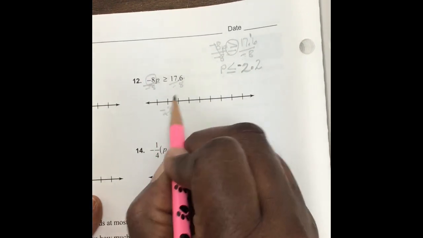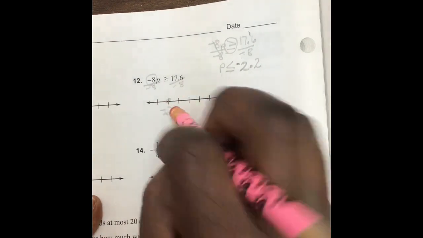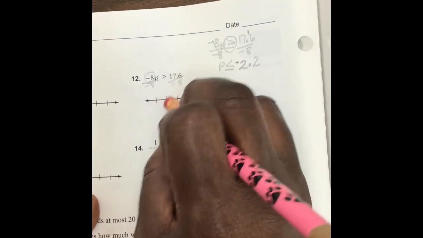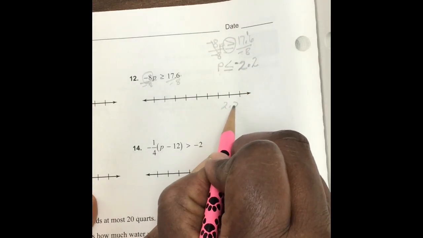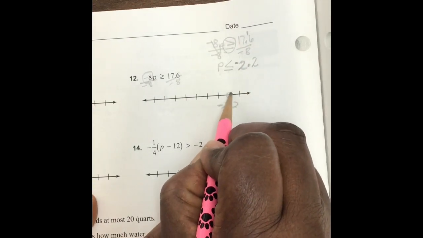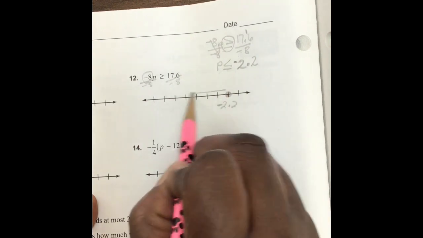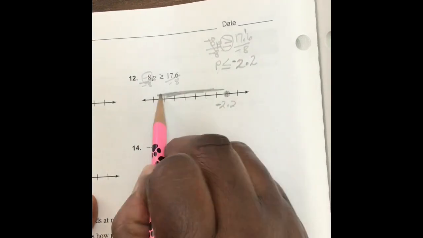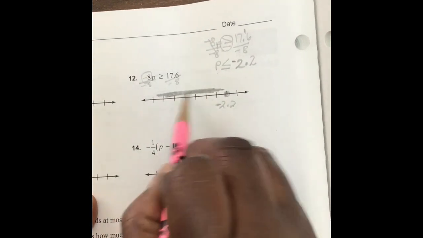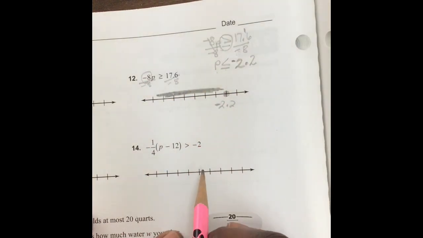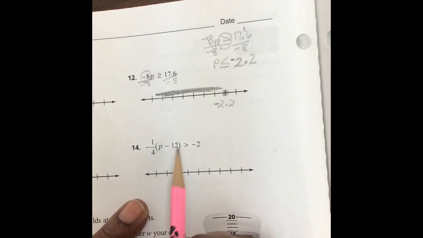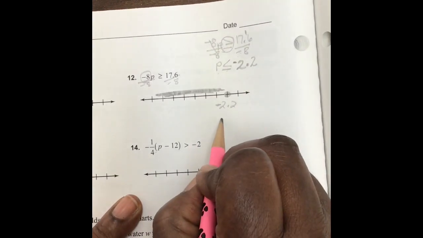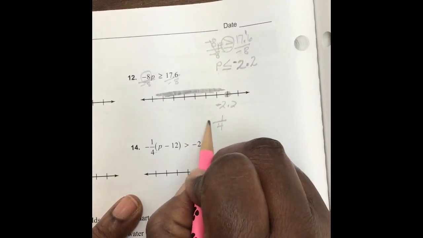It includes, okay, let's do it the other way. Give ourselves more room. Negative 2.2, it includes negative 2.2, and so all the solutions in this direction are included. Okay, let's look at 14. Here we have a distributive property situation here. So let's give ourselves a little more room to work with here.